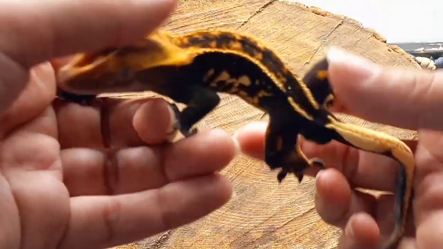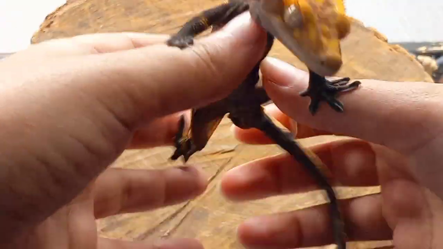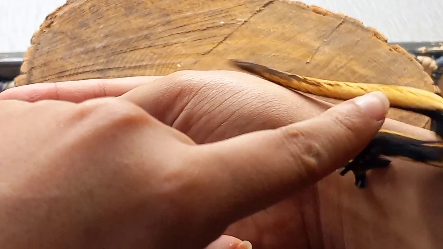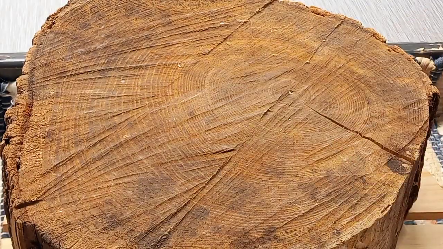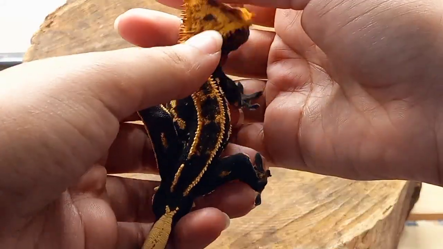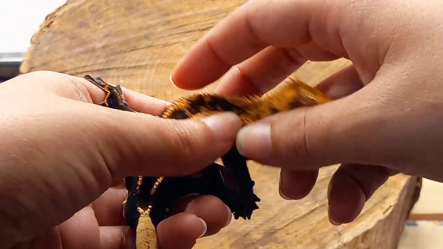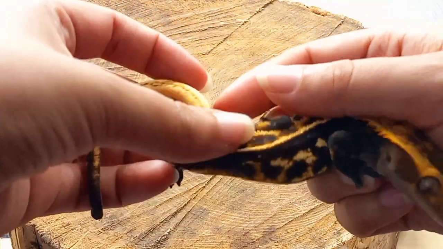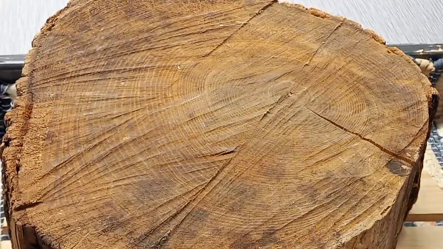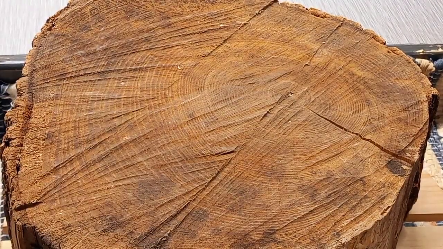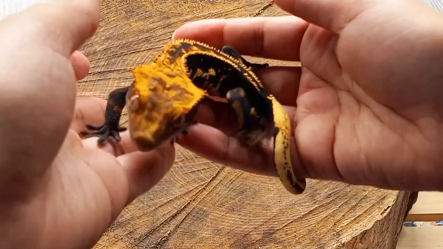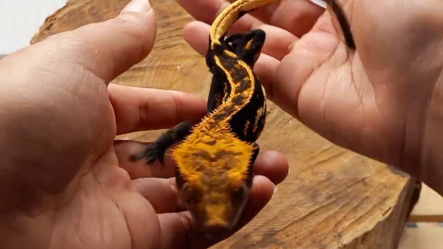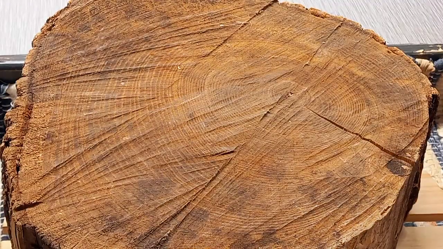So that pinstriping are these raised scales. You see that they're raised all right up here on that dorsal? You can see where there are no raised scales. He's a great example for that.